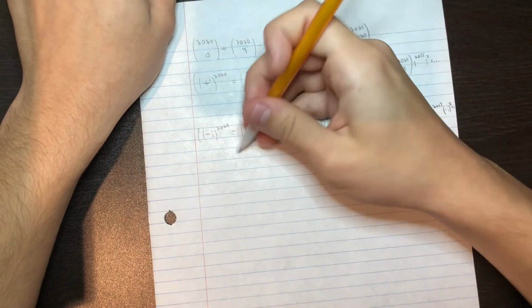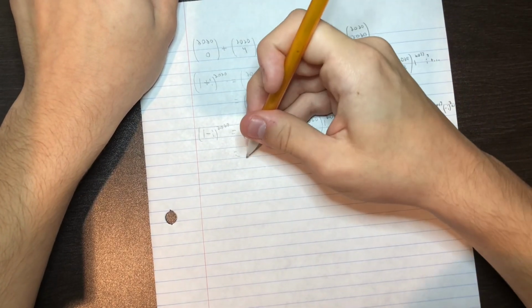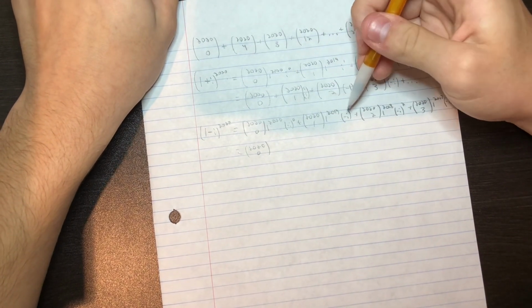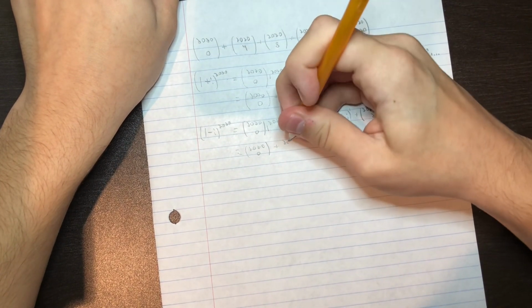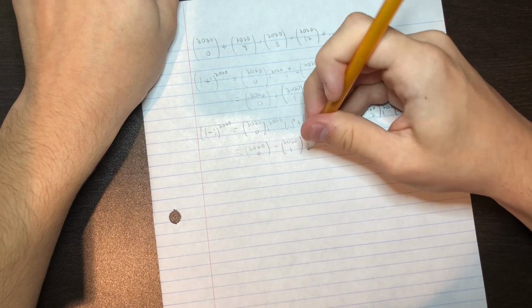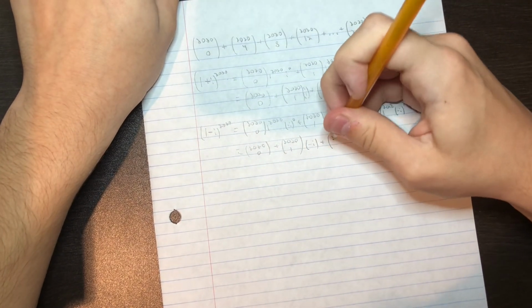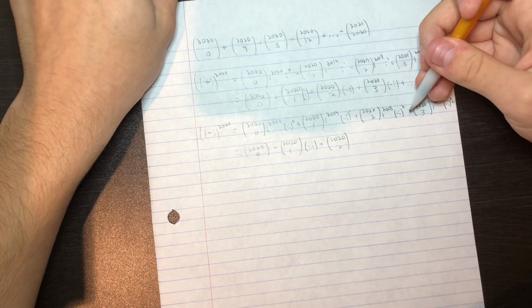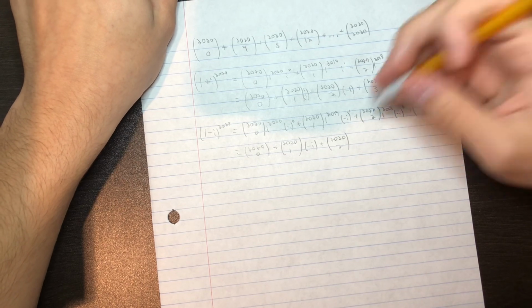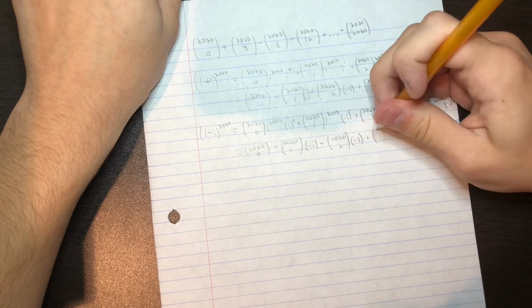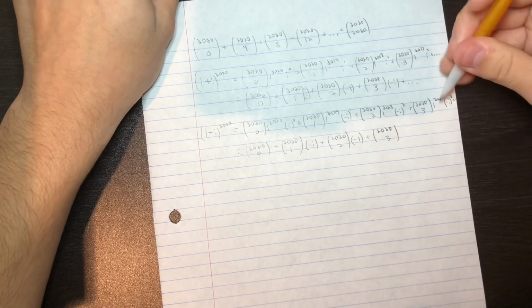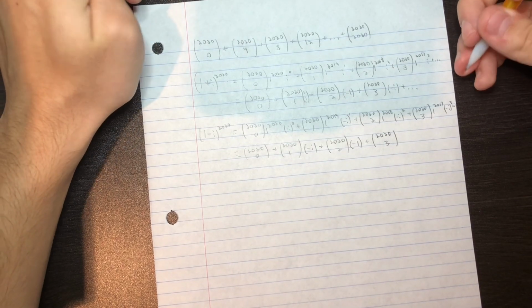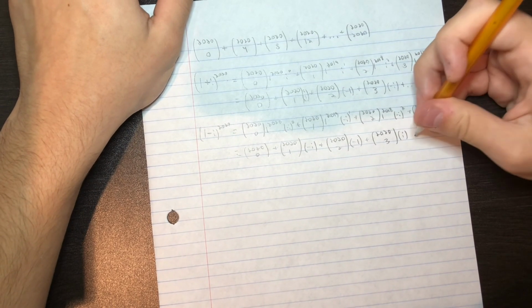So, rewriting this, we get 2020 choose 0, and then a plus 2020 choose 1 times negative i, and then plus 2020 choose 2, and negative i squared becomes negative 1, and then plus 2020 choose 3, where negative i cubed is negative 1 times negative i, which is positive i, and so on.